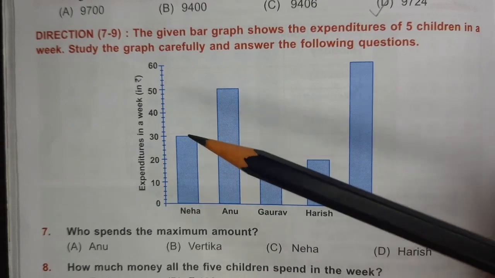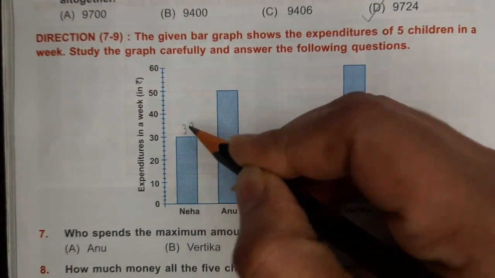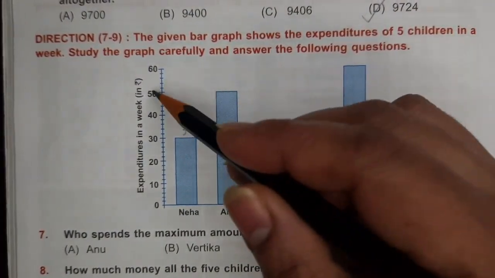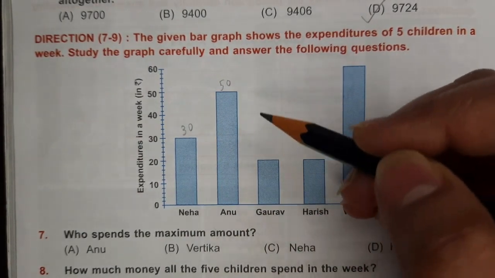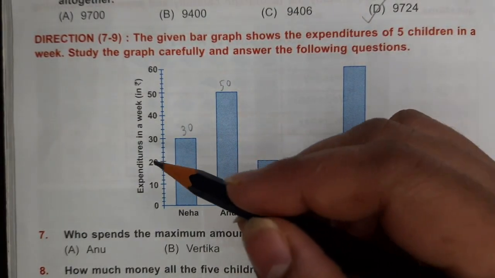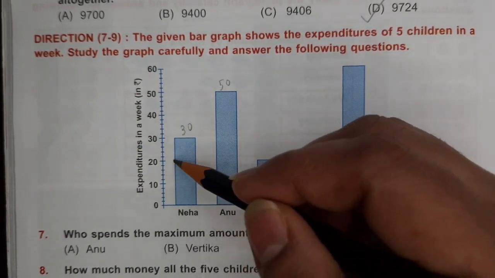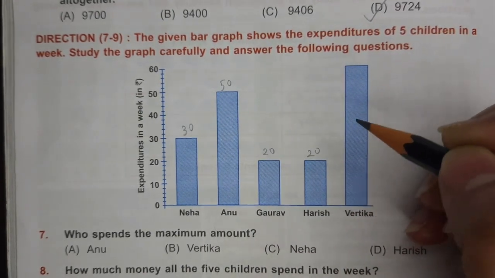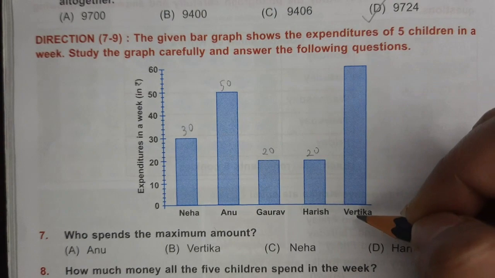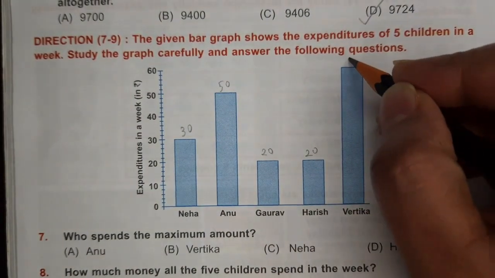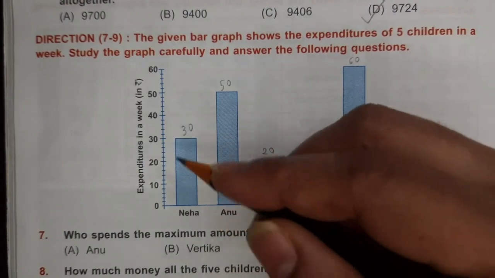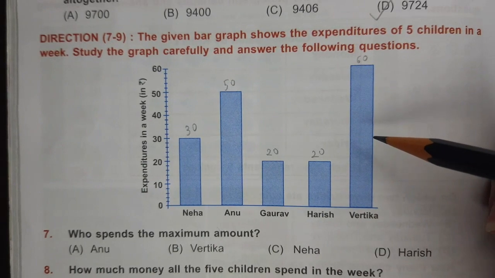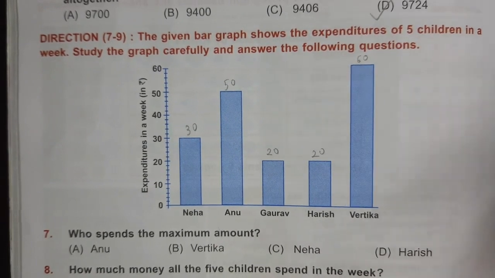Neha is spending 30 rupees, so I will write 30. This is for ease so that I can solve the questions quite quickly. Anu 50. Okay, how much has Gaurav spent? It is 20, right? Same for Harish, and सबसे ज़्यादा is Vartika, which is 60 rupees. So after I have put all the data on this bar graph, now I will start answering the questions.